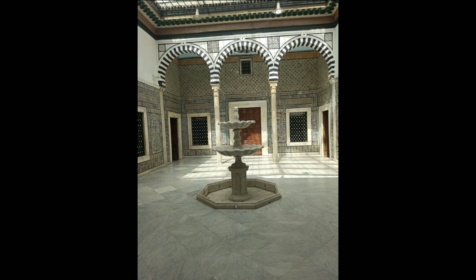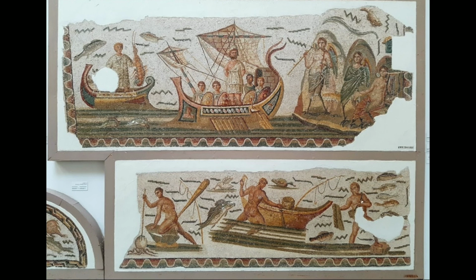The first conflict lasted a total of 23 years, and by the terms of the peace treaty, Carthage paid large war reparations to Rome, and Rome took control of Sicily, becoming the superpower of the Mediterranean. The Second Punic War was the Carthaginians attacking the Italians again, and then ultimately the third one was the siege of Carthage.